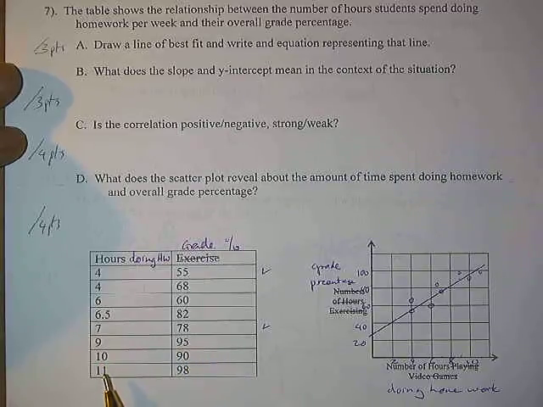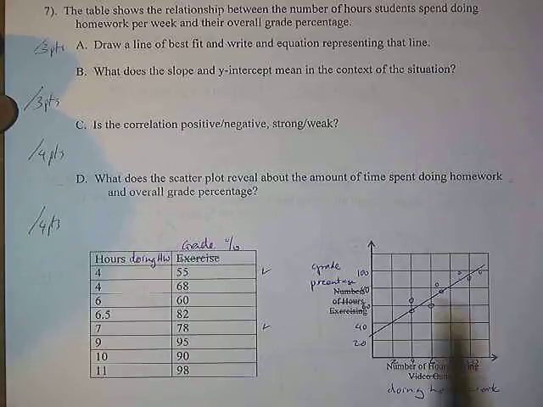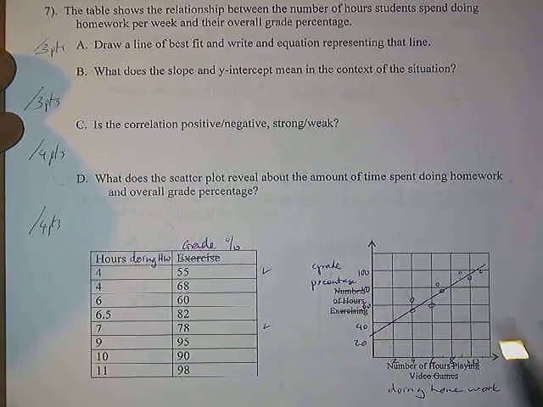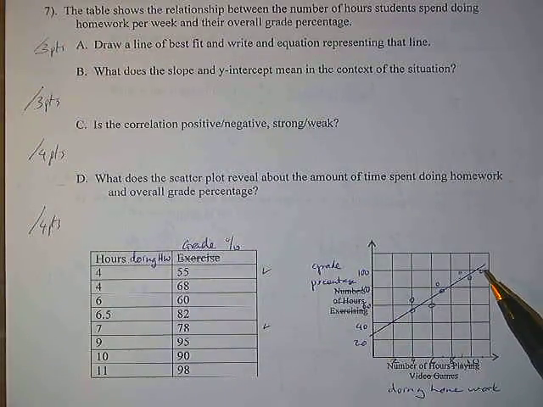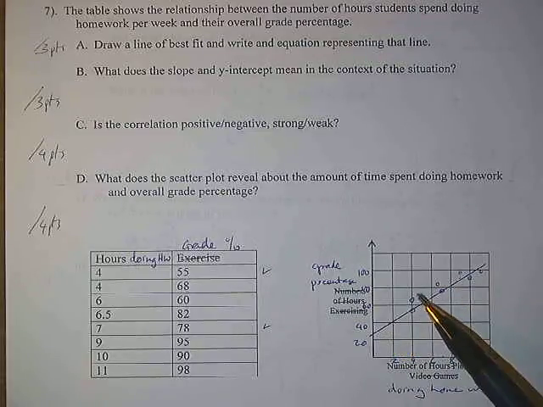Hours doing homework, here's your grade percentage. So this kid spent 4 hours studying, got 55. 4 hours studying, got 68. This kid did a little bit better, same amount of studying. 6 hours, 60%, 6.5, 82%. 7 hours, 78%. 9 hours, 95%. 10 hours, 90%, 11 hours, 98%.